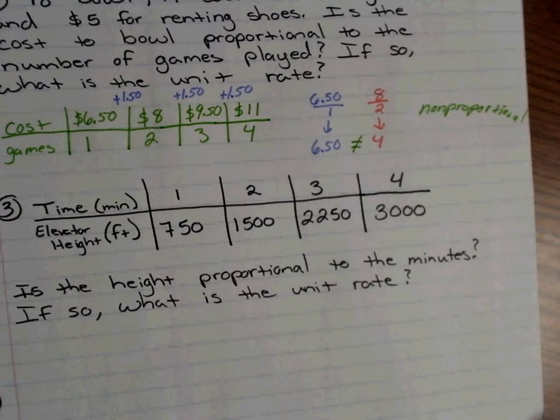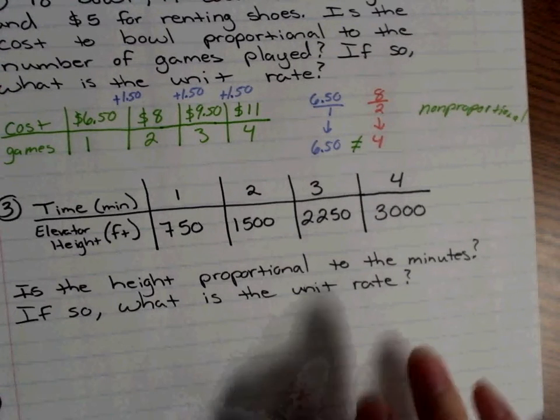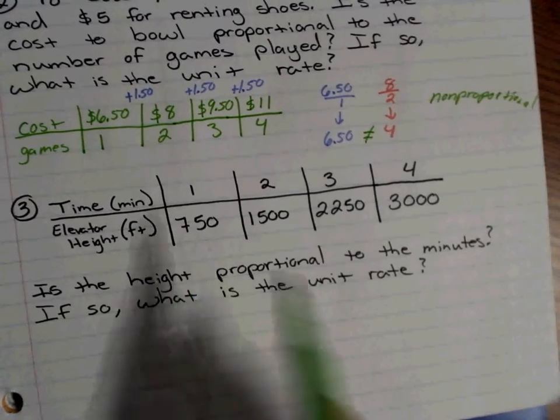Nope. Height to minutes. Height to minutes. So what should go on top? Oh, so what is actually the unit rate, Darius? 750. So we're just comparing height to minutes.